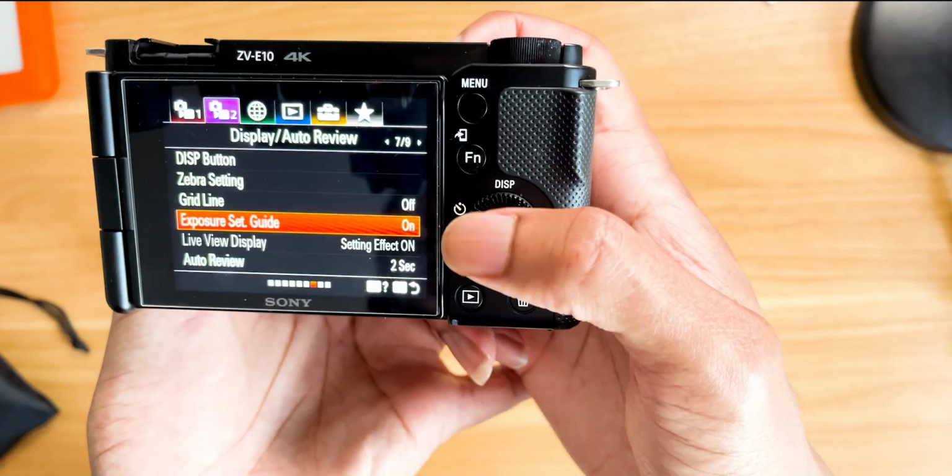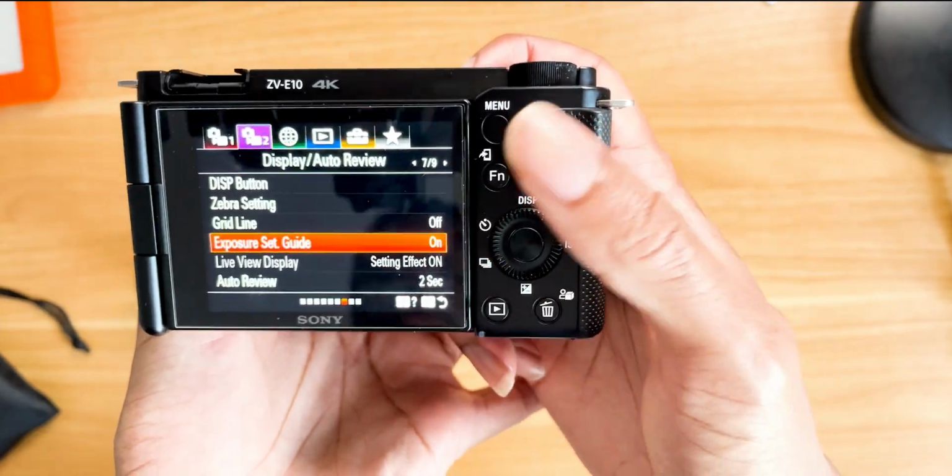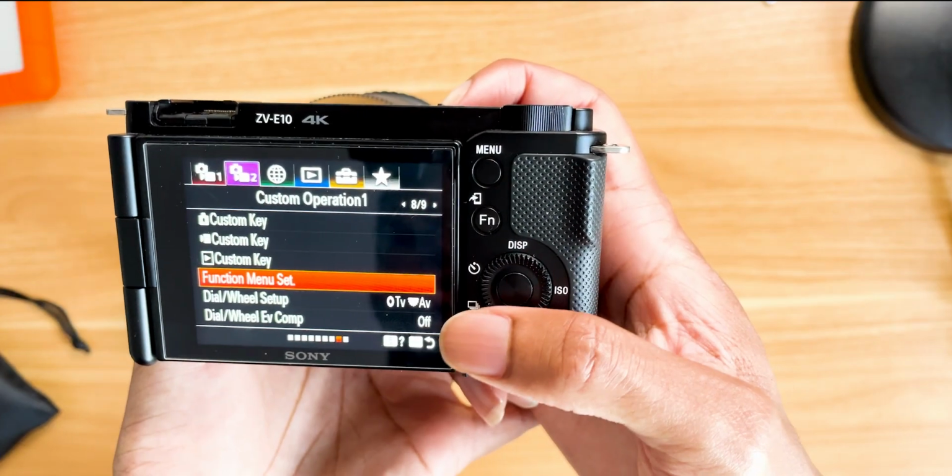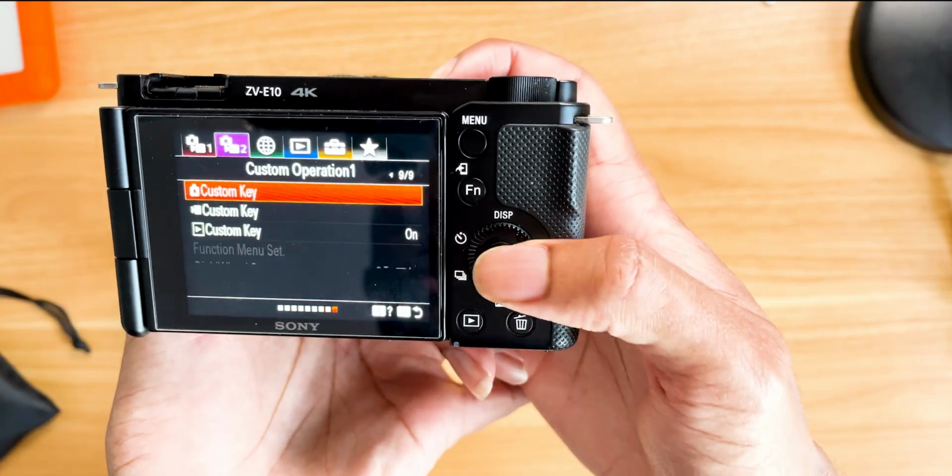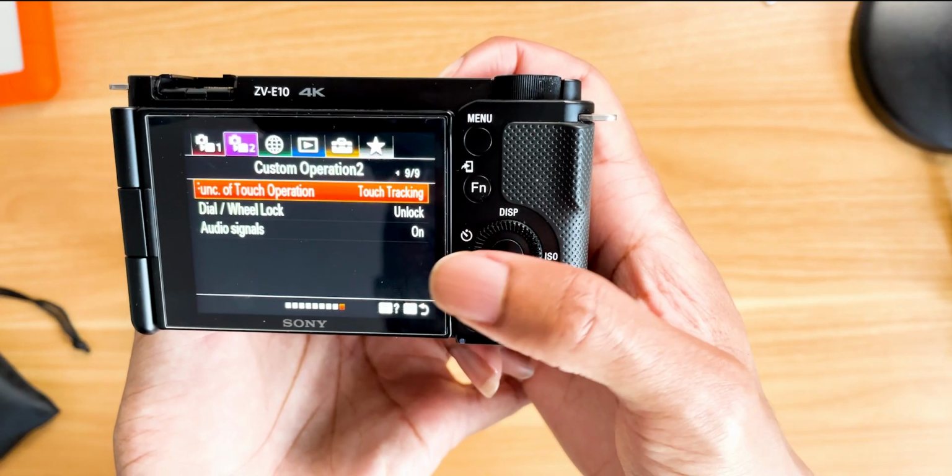And yeah, I don't mess with any of this other stuff. All of this is auto, the way the camera came out of the box. I didn't change any of those settings. So I didn't change any of this either. It's all the same as the camera came with.